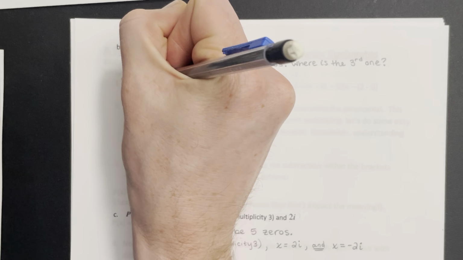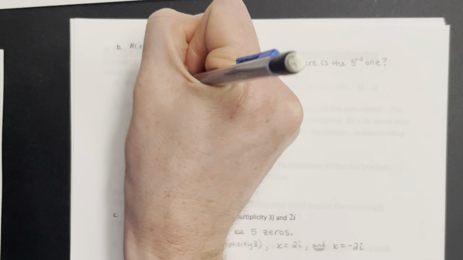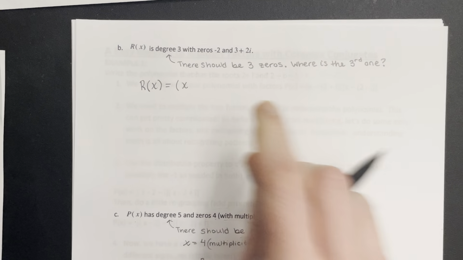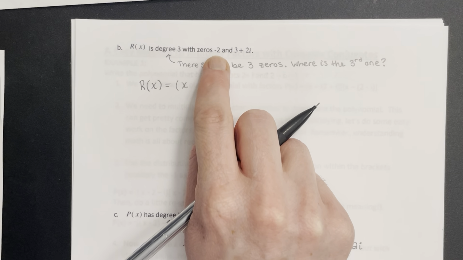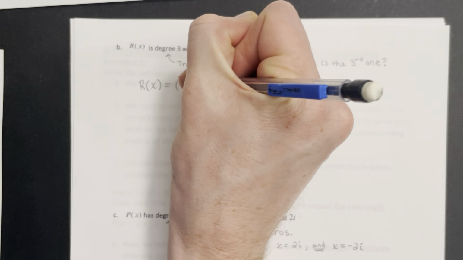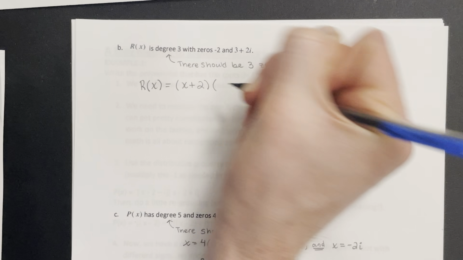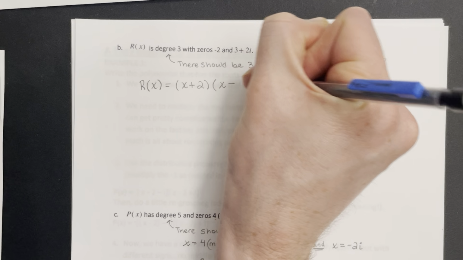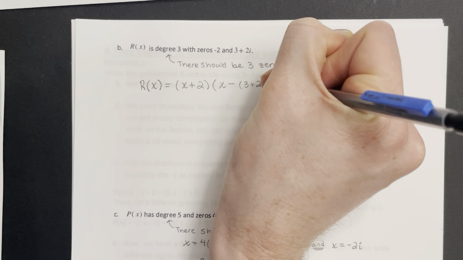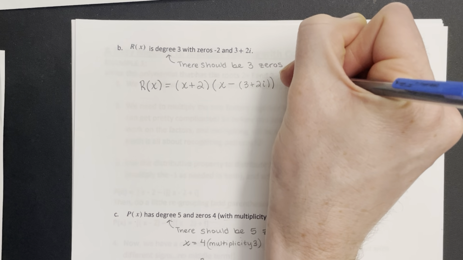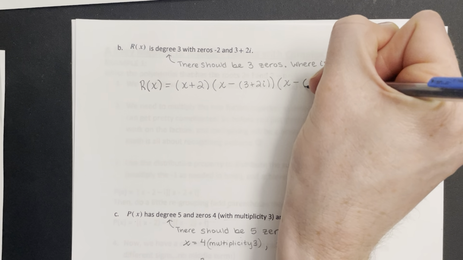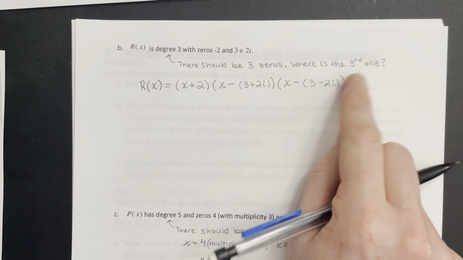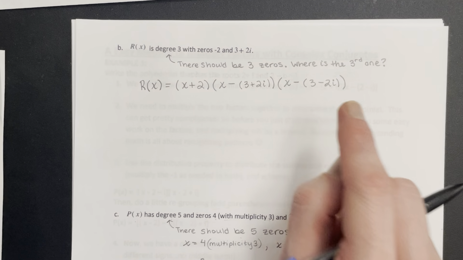What I would have done is take r of x, and I have a factor of negative 2. Sorry, a 0 of negative 2. So it has a factor of x plus 2. It has a 0 at 3 plus 2i, so there's a factor of x minus (3 plus 2i). And then we have x minus (3 minus 2i). That's where the third 0 came from, 3 minus 2i. It always comes in a conjugate pair.